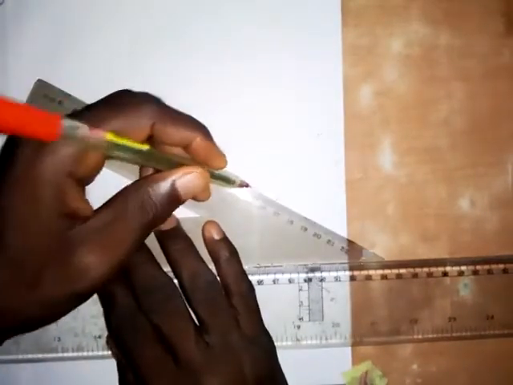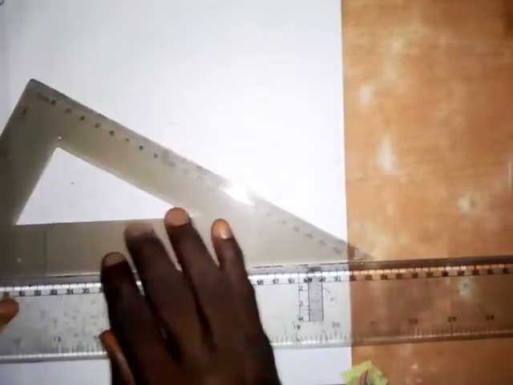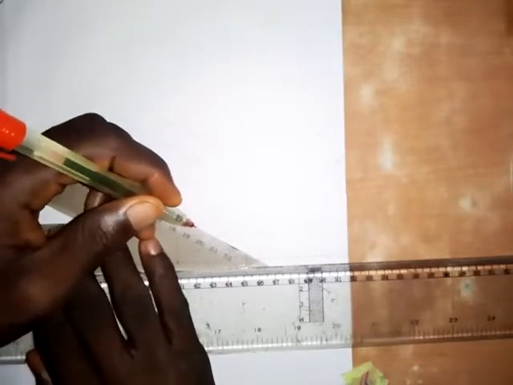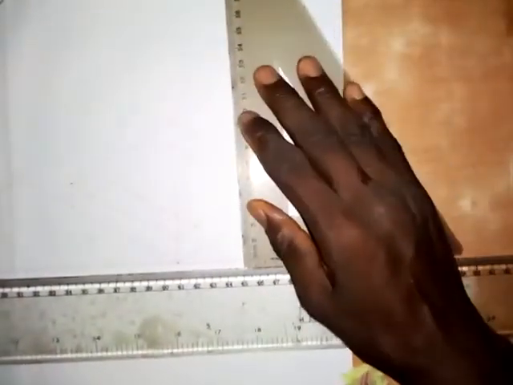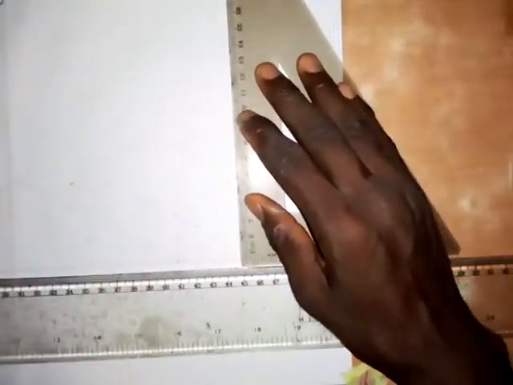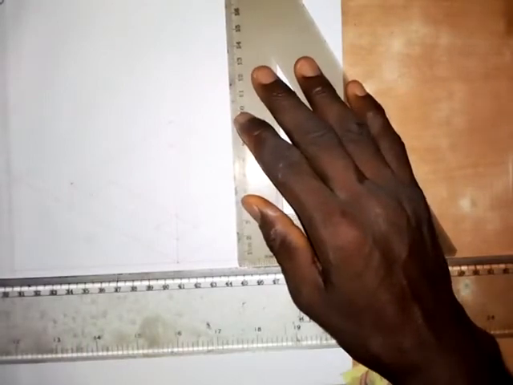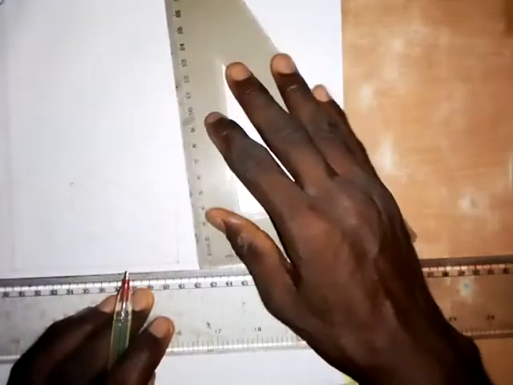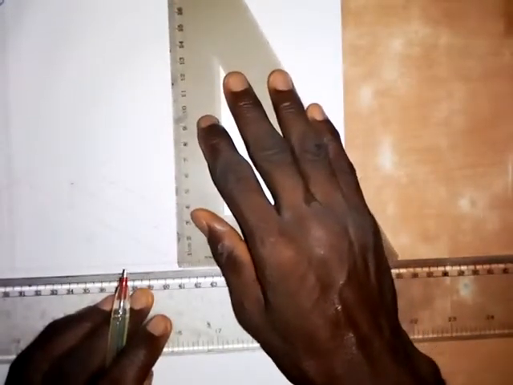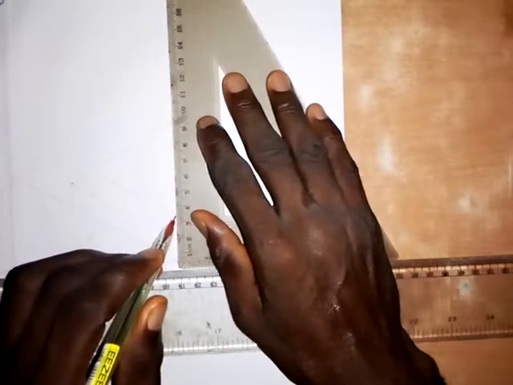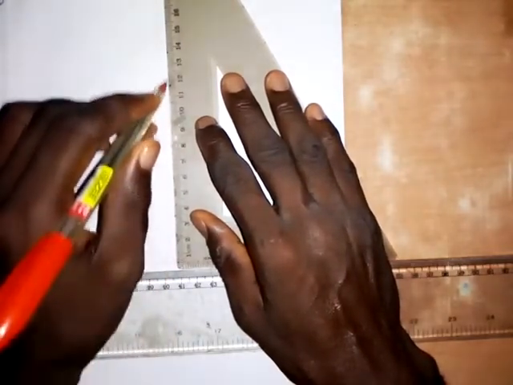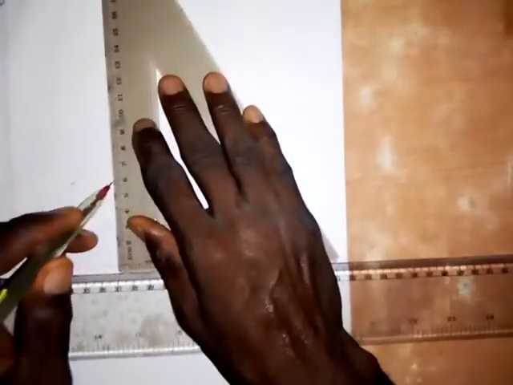So transfer this to the other side and transfer this to the other side. All right, so let's now build what we have on top there. At this particular point here, draw a vertical line like this. So at this point draw a vertical line, and at this point draw a vertical line, and here also draw a vertical line.